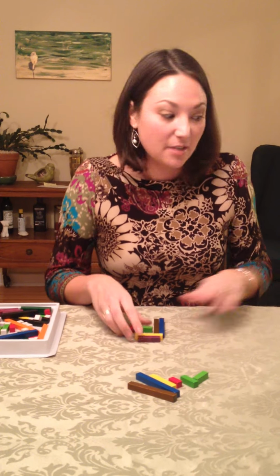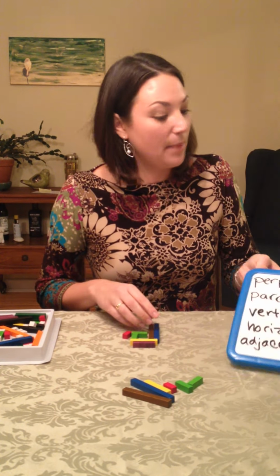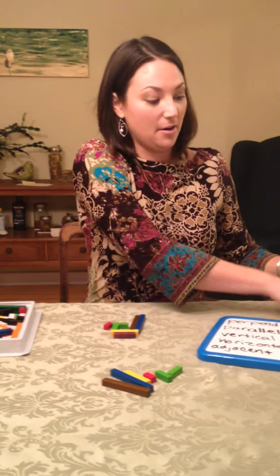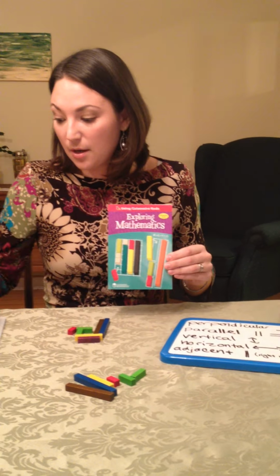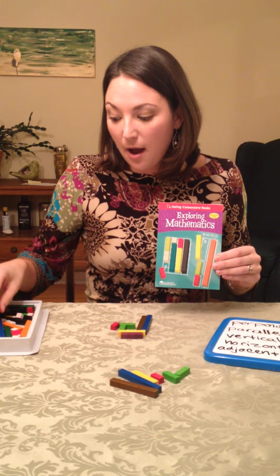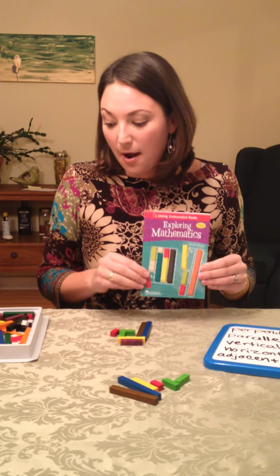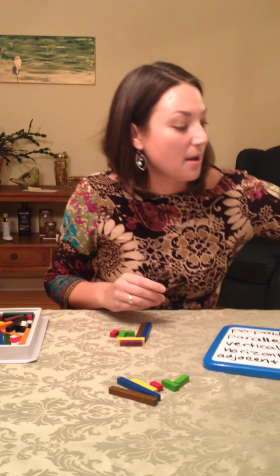I really love the Cuisenaire rods. I would definitely recommend that anyone have these in their bag of tricks when you're working with kids in math. You can get a pretty small set inexpensively. I just got mine off Amazon. But I really love them, and I think they're a great tool.